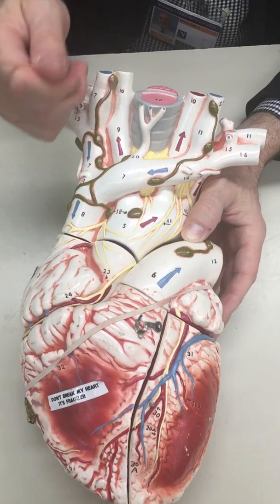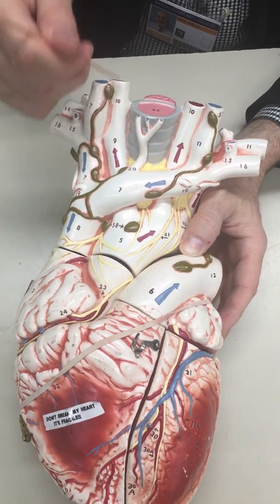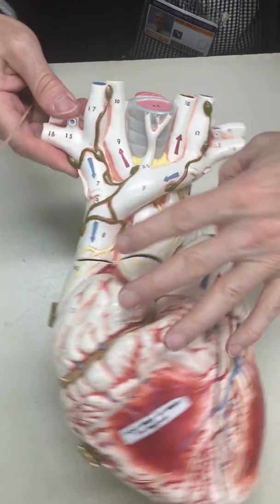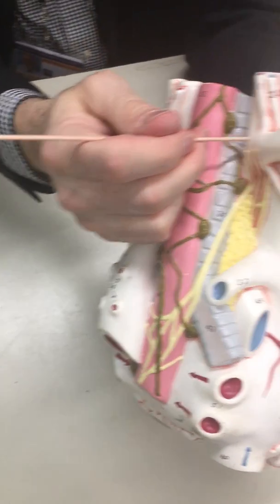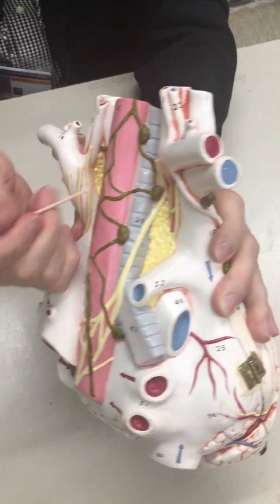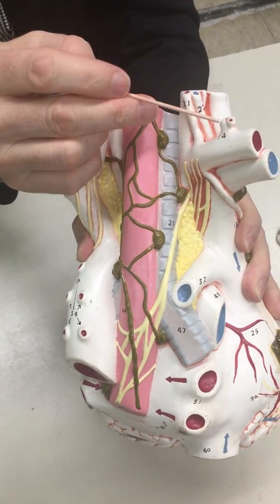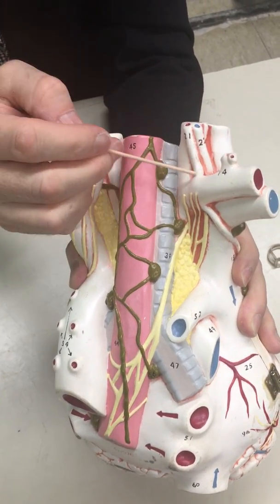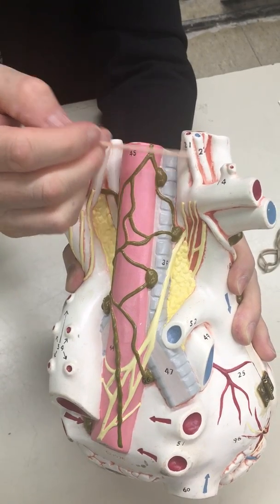The brachiocephalic trunk is then going to split into the right common carotid and the right subclavian, which goes to the arm. Branches off of the subclavian: thyrocervical trunk and vertebral artery.